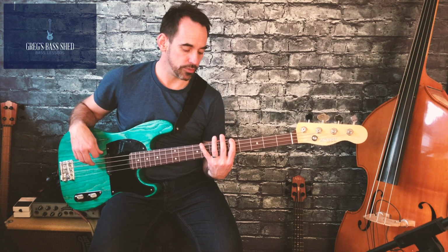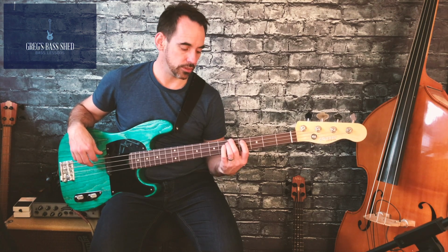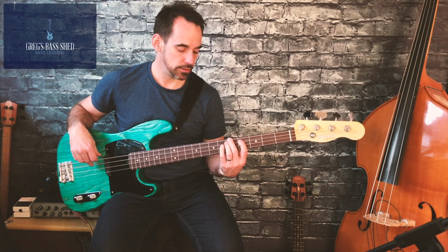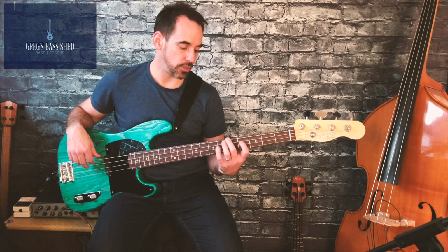For A minor, the difference between A minor and A major is the third. So the minor third is there, which is the C. Now the major third is there as a C sharp. So an A minor arpeggio and an A major arpeggio. That's the difference, that's the third.